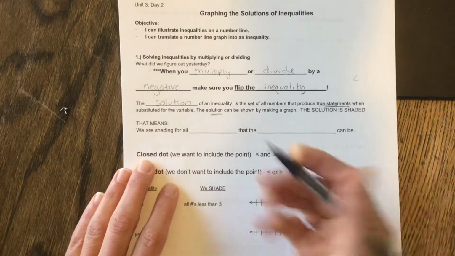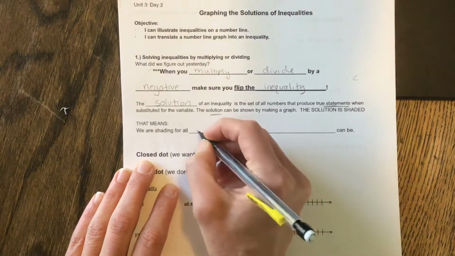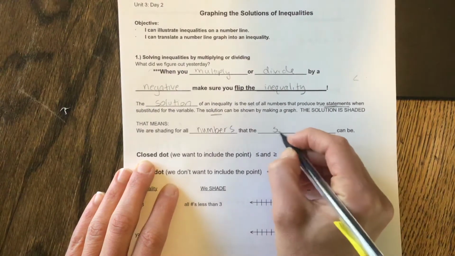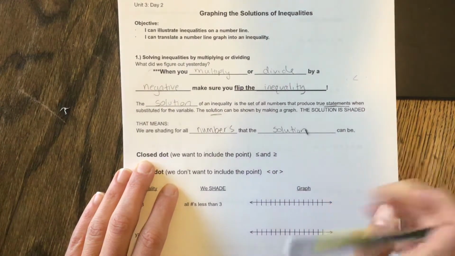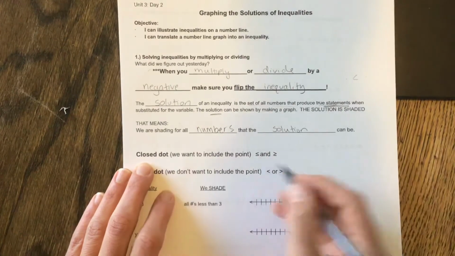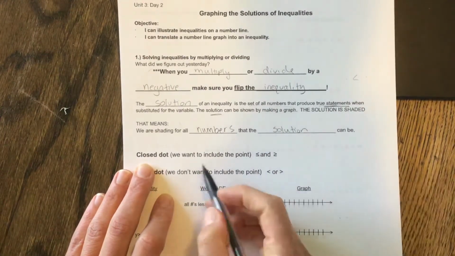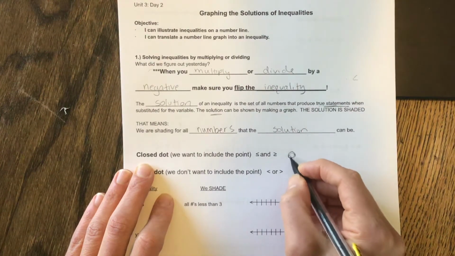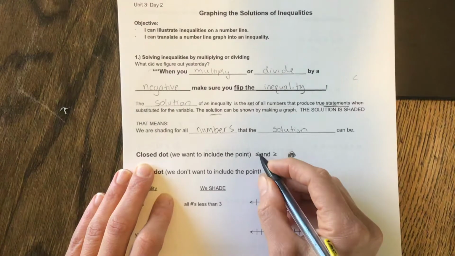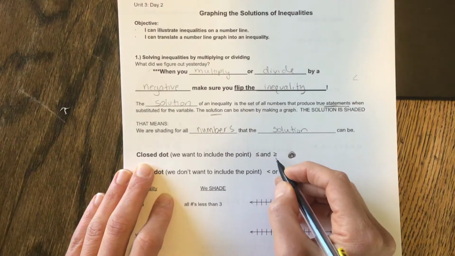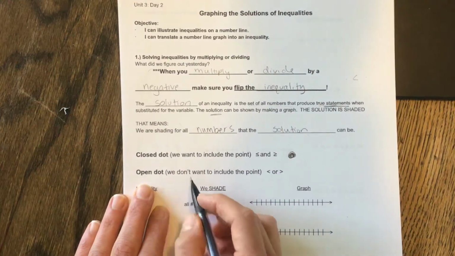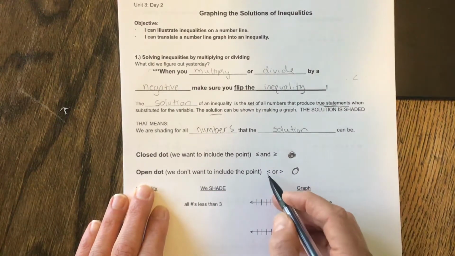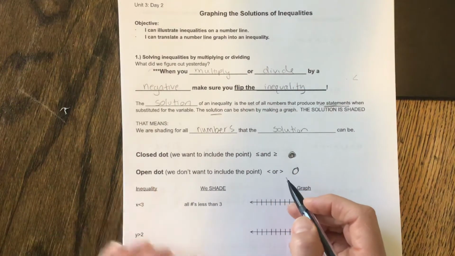We're shading for all numbers that the solution can be. Remember, closed dot: we want to include the point. So we want to include the number that the circle is on, so we'll shade it in. That's if it's less than or equal to, or greater than or equal to. And down here, open dot: we don't want to include that point, so it cannot be equal to. It has to be numbers less than, or numbers greater than, and not equal to.